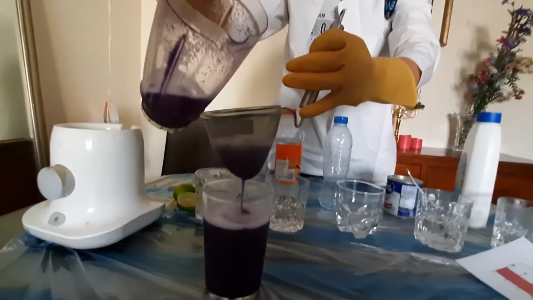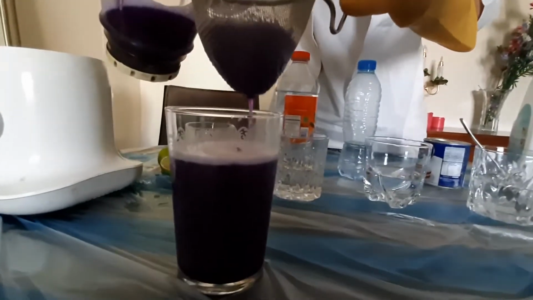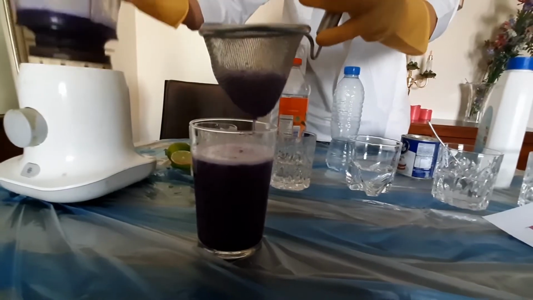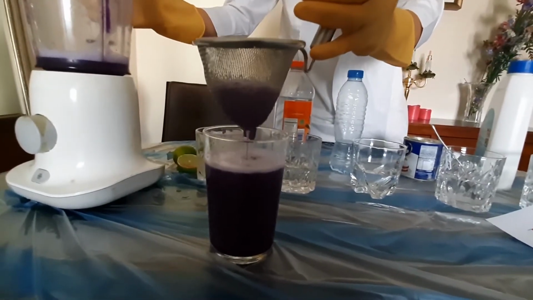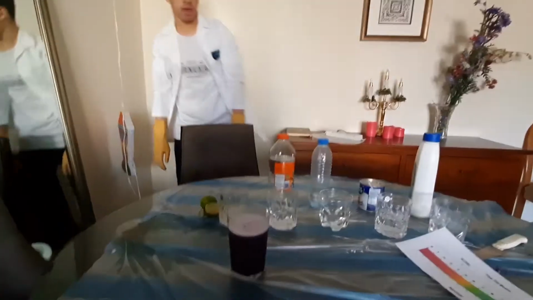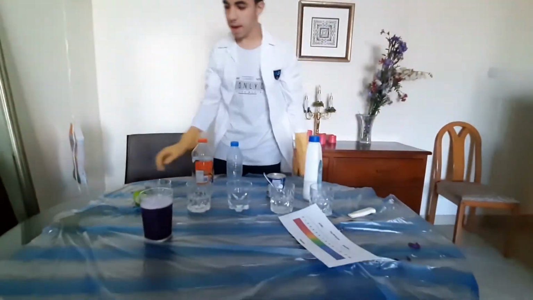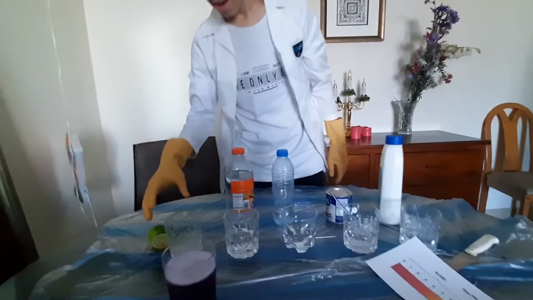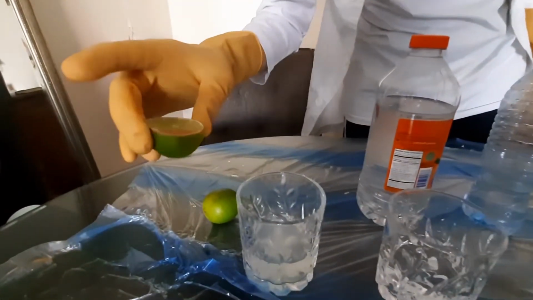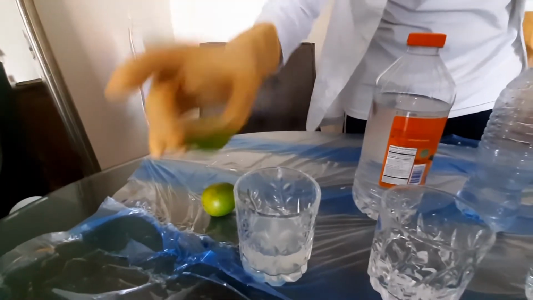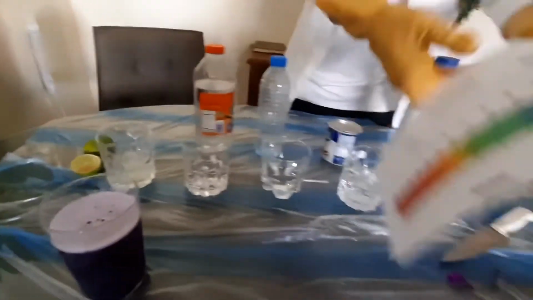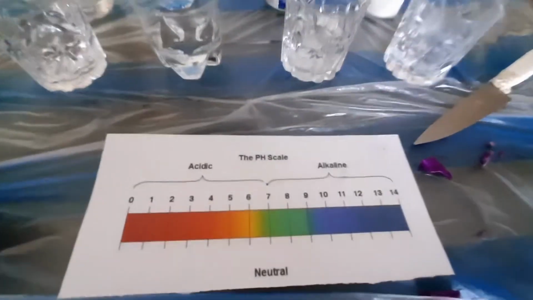And I think this is enough. Now this is the filtrate, and this is our solution. We will start with the lemon solution. Now we can see that some of the purple pigment has leaked into this, which causes a slight red color. Now we know that this is acidic with regard to the pH scale. The lemon is very acidic.